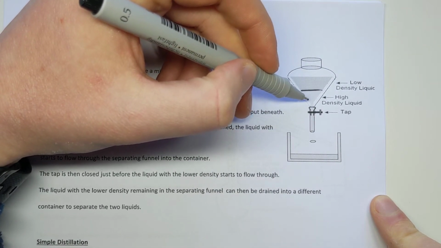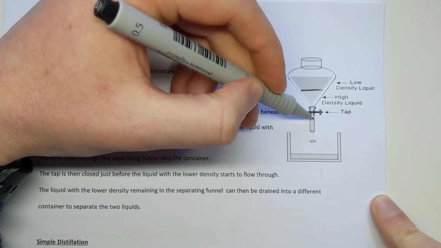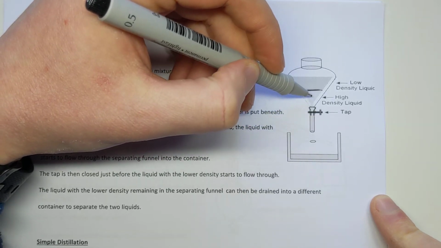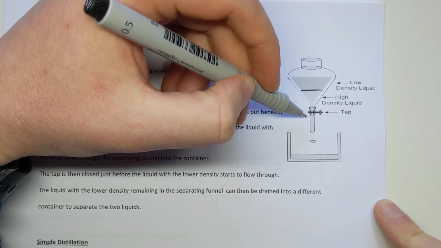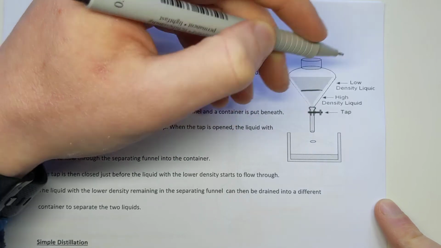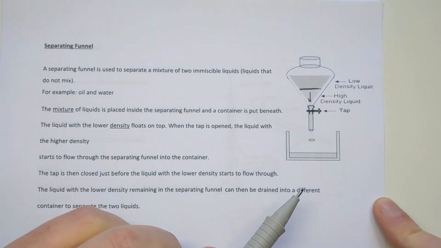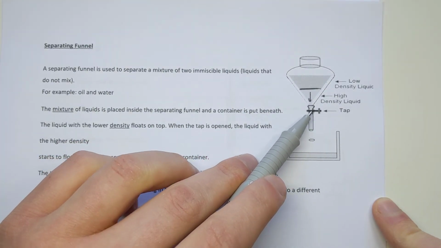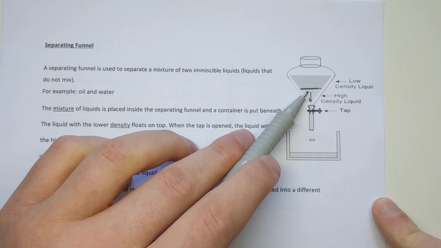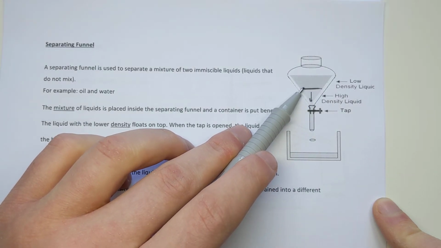The way we get these separated is that this funnel is attached with a tap. So when you open this tap, very slowly the liquid will drain out. Because it's drained out from the bottom, it's nice and controlled, nice and smooth. So I can gradually lower that liquid down into the beaker. The trick is, whenever I am emptying the liquid out of the tap, I want to close the tap just before it moves into the other liquid, because I want to get them nice and separate from each other.